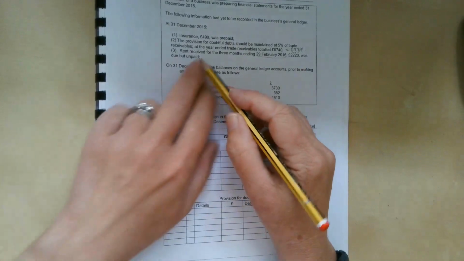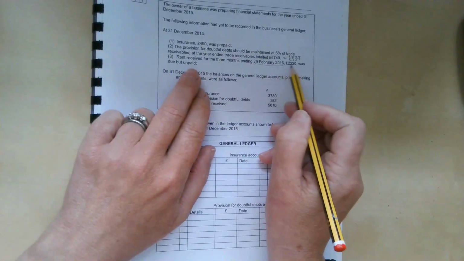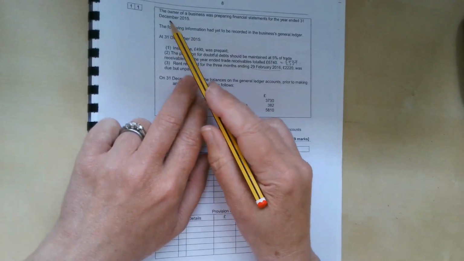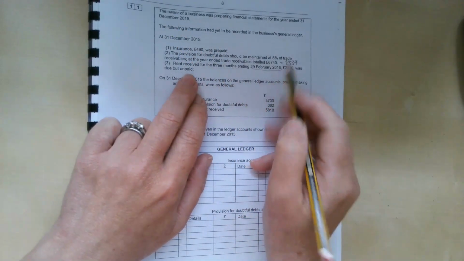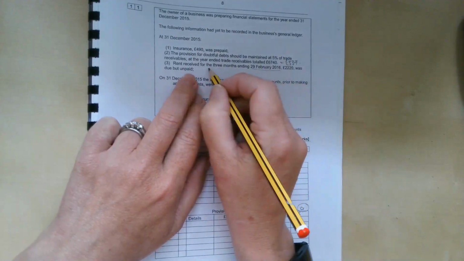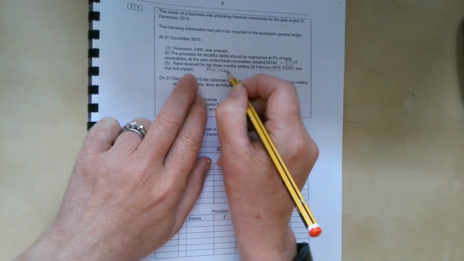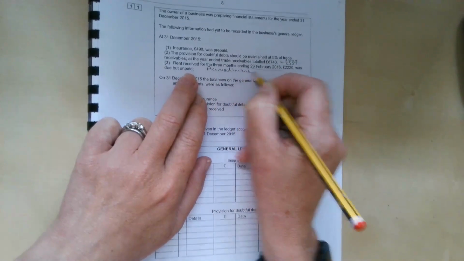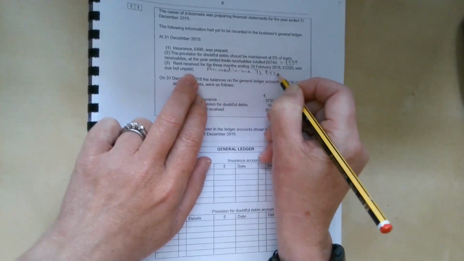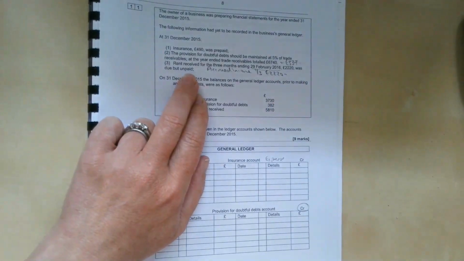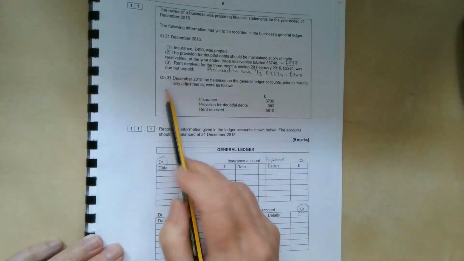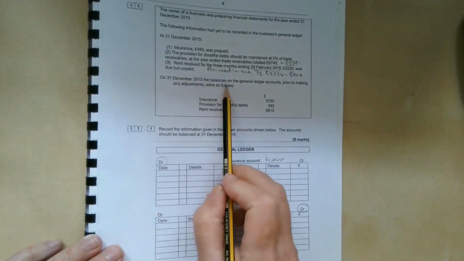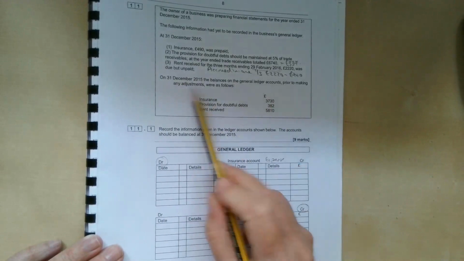And then we've got rent received for the 3 months ending 29th of February 2016 of 2220 was due but unpaid. So this is going to be accrued income, but not all of it. So if you remember here, our year end was the 31st of December, and this is 3 months worth. So we actually only need 1 month. So the accrued income at the 31st of December is only going to be 1/3 of 2220. So 2220 divided by 3, that's going to give us £740 in accrued income.